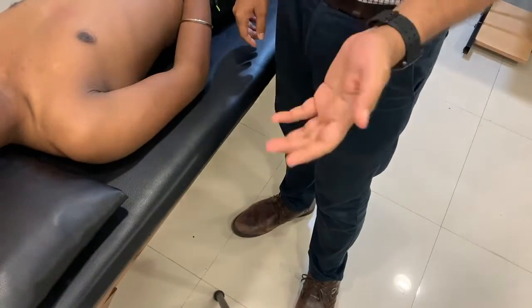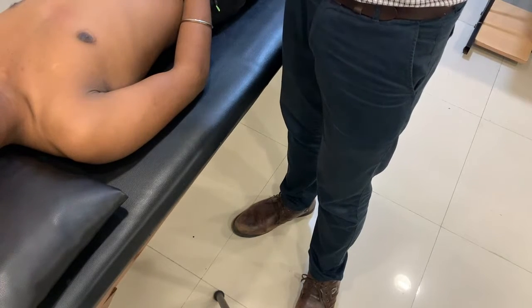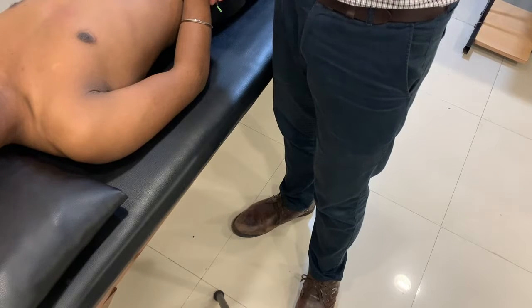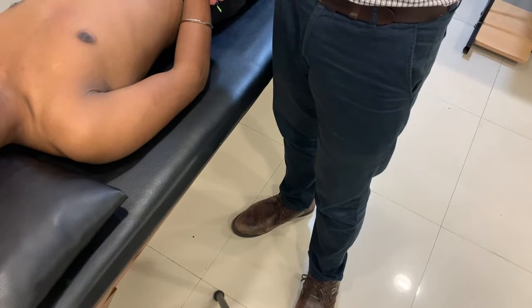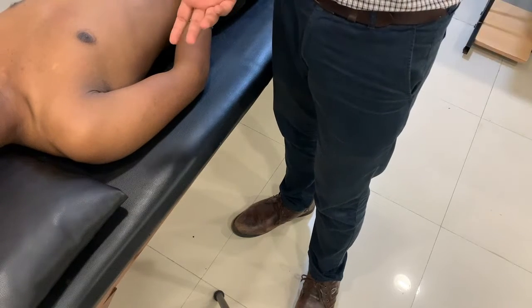So now we move on with the next part of assessment, that is the special tests. The first one is going to be the apprehension test. In the apprehension test, we'll be discussing both posterior and anterior apprehension.